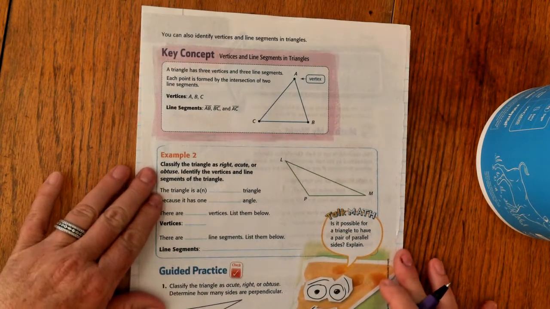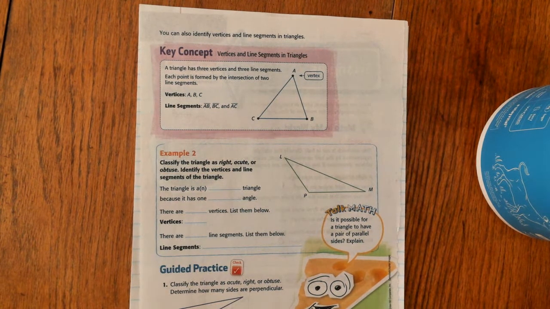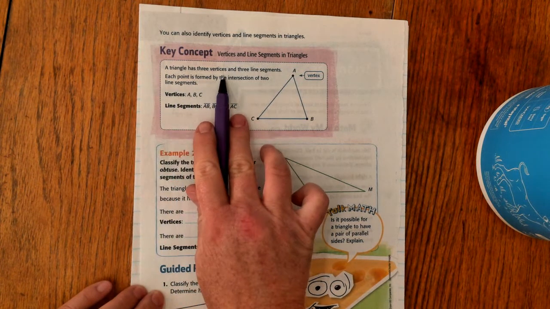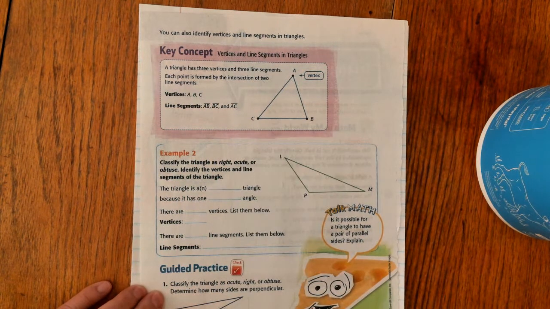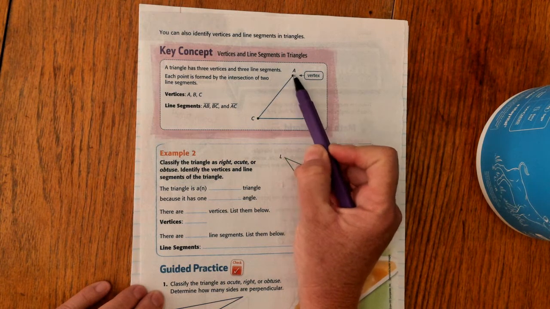Oh, here's another key concept. You can also identify vertices and line segments in triangles. A triangle has 3 vertices and 3 line segments. Each point is formed by the intersection of 2 line segments. So if we look at these, this is a vertex.